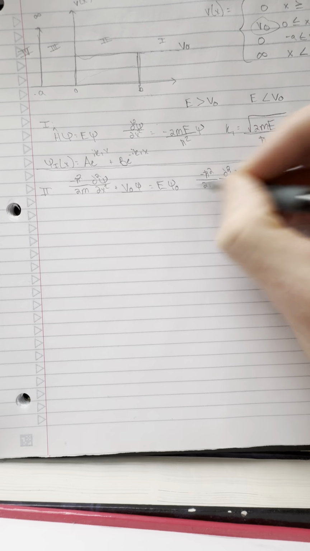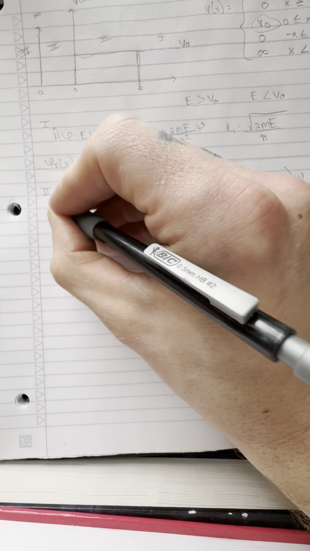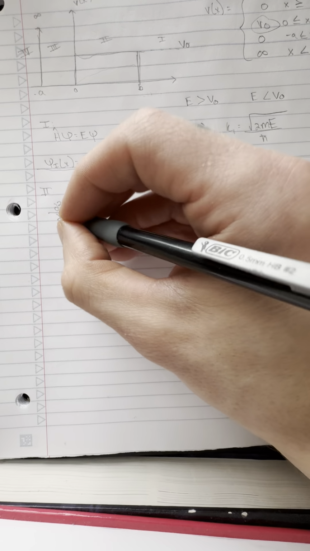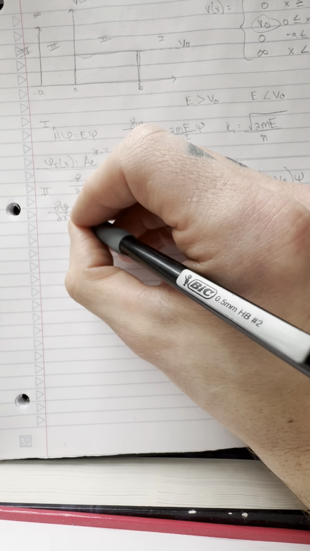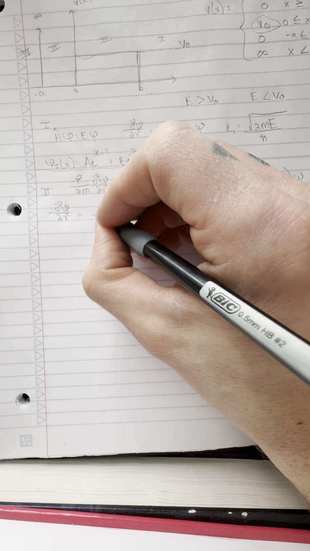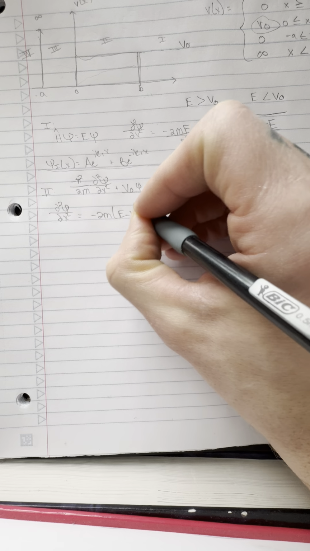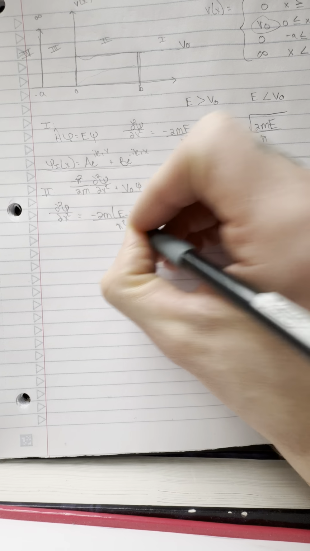Carrying through again, we'll get the second derivative of the wave function equals negative 2m times (E minus V naught) over h bar squared, times psi.